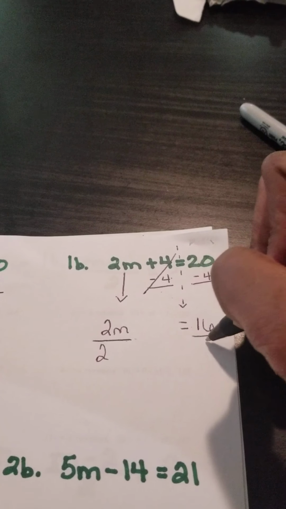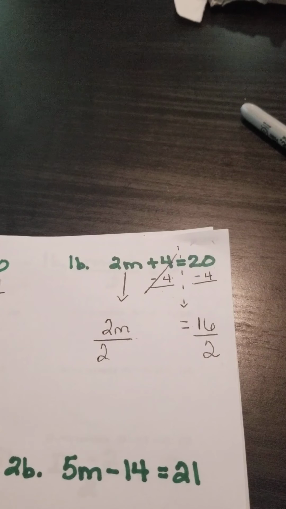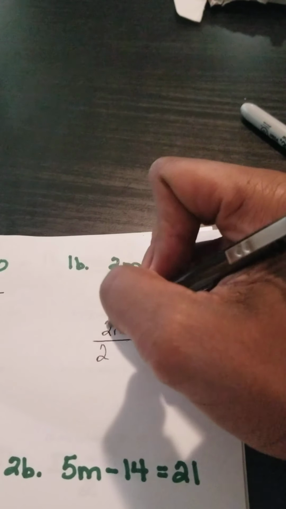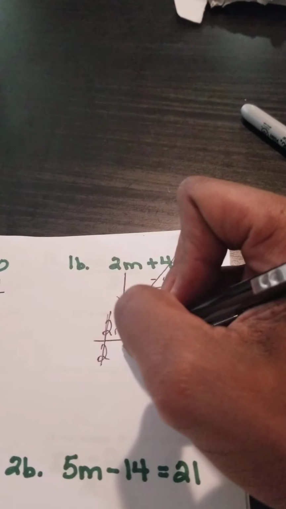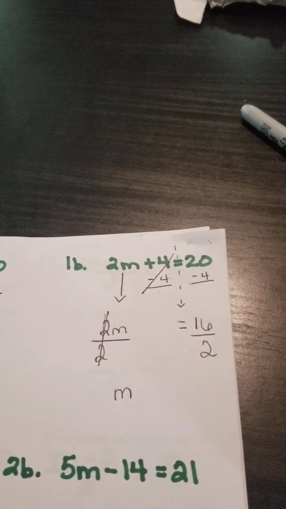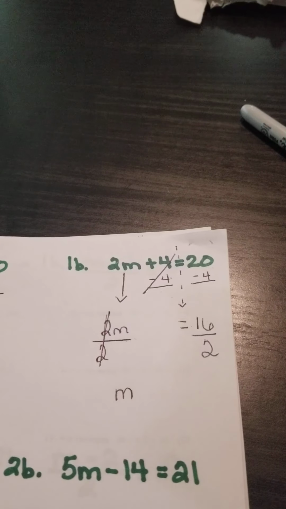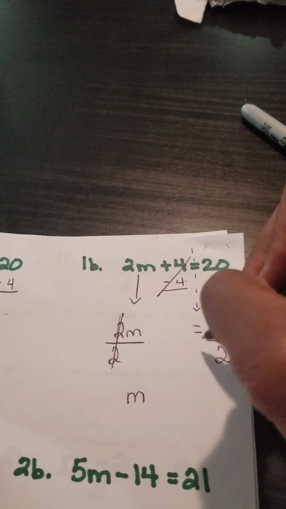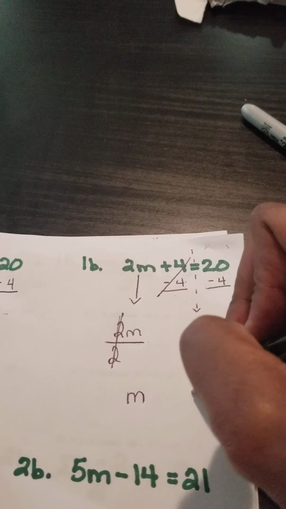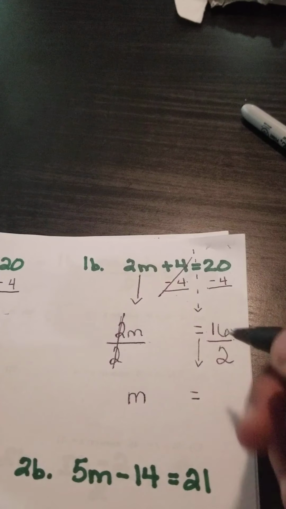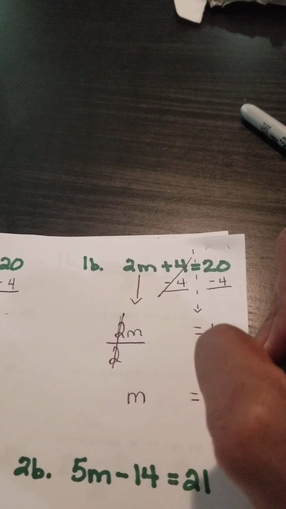And remember, do it to both sides. 2 divided by 2, I get rid of that. Then I bring down my m, because that's all that's left. My 2's are gone. So m is by itself, which is exactly where we want to be. We bring down our equal sign and divide. 16 divided by 2 will give us 8.